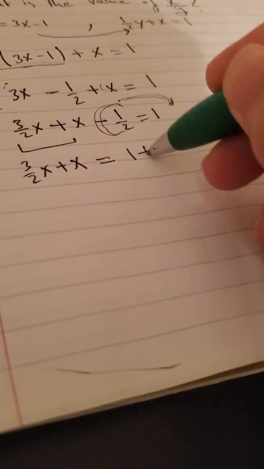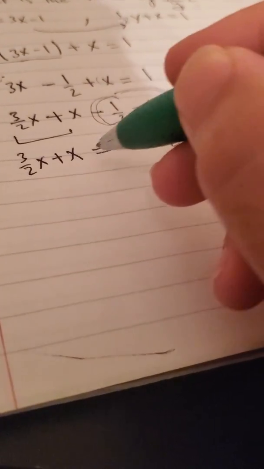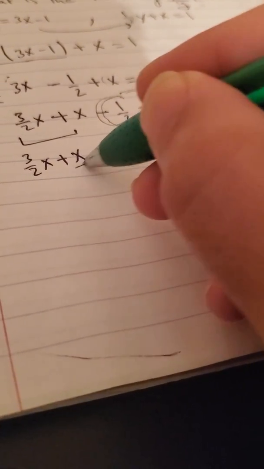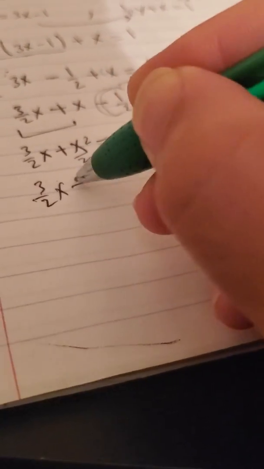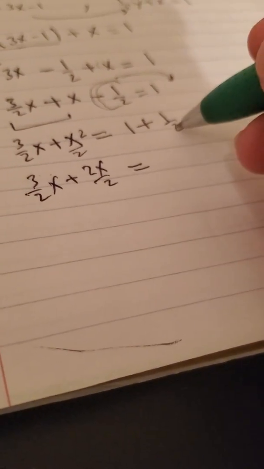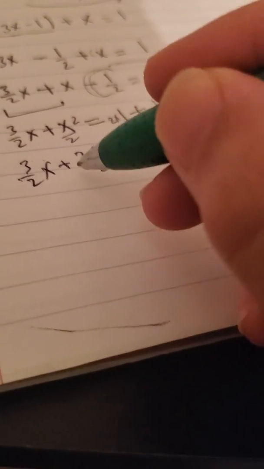So it's going to be 1 plus half. And if I simplify this, multiplying by 2, it becomes 3 over 2 x plus 2x over 2 equal to 1 plus a half, multiplied by 2, then I get 3 over 2.